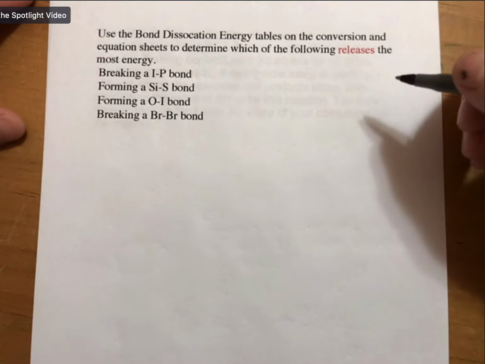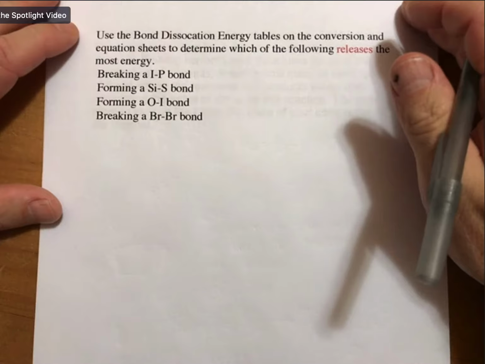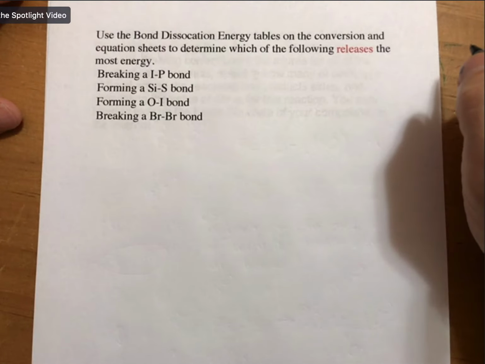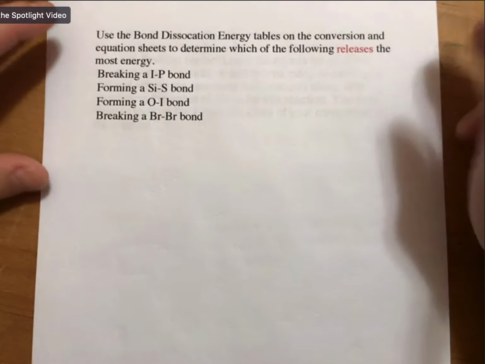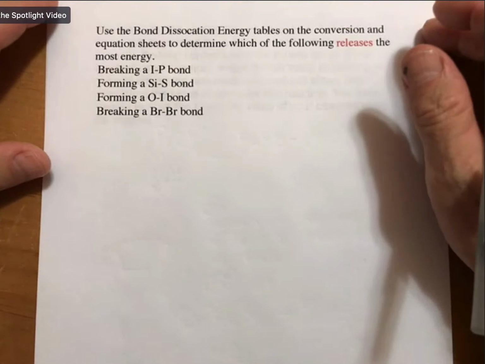And now we're actually going to get into some calculations. Use the bond dissociation energy tables on the conversion and equation sheets to determine which of the following releases the most energy. Now, we're going to do some bond dissociation energy calculations.